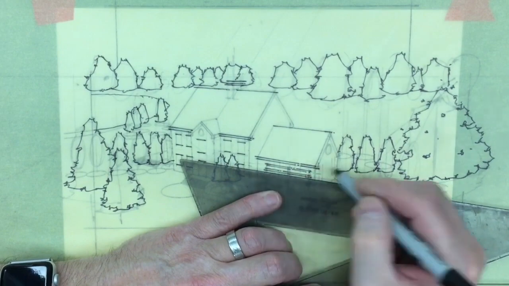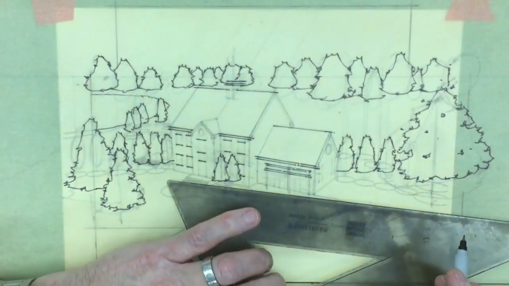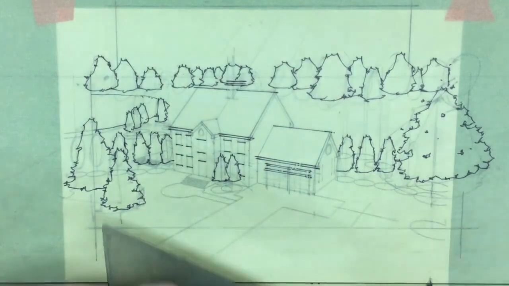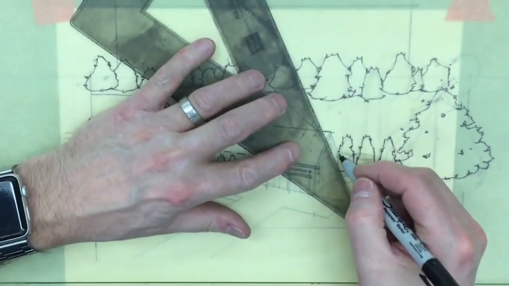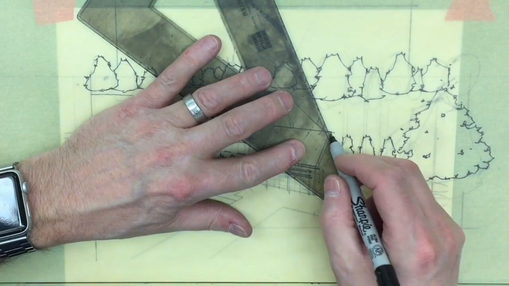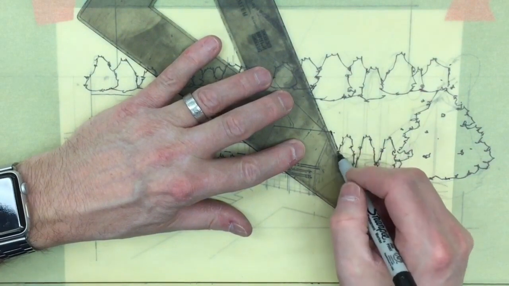Now I'm starting to show the trim around the garage doors. These are double lines around it. I'm going to get those back trim lines on the garage. There's the two of them.